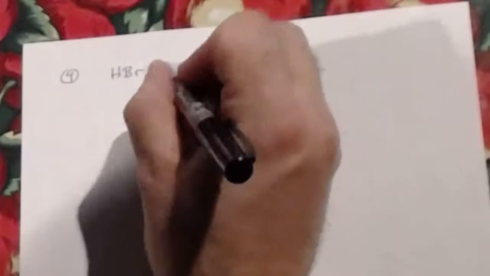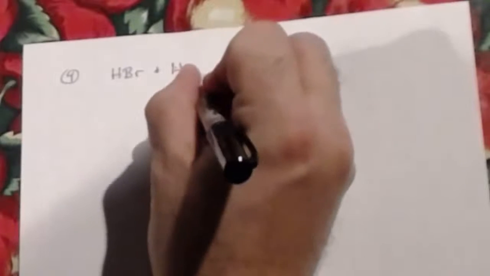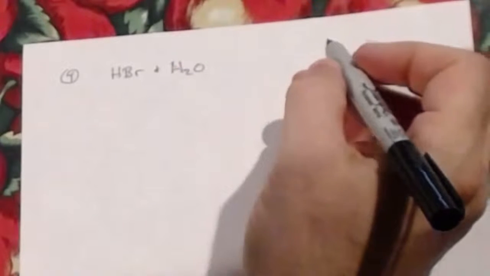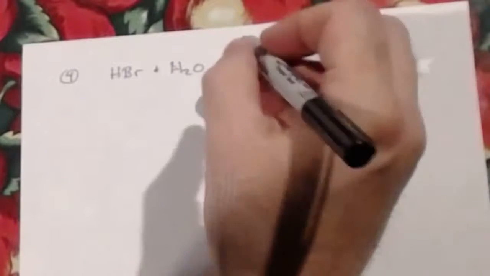Number 4 says when HBr, hydrobromic acid, is mixed with water, what chemical reaction occurs? And give the balanced chemical equation. So we've got water and an acid. So what are they expecting you to remember here? Well, you'd assume that we're talking about acids and bases, right?